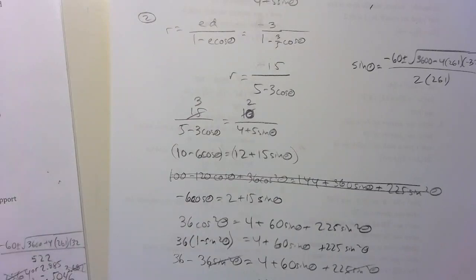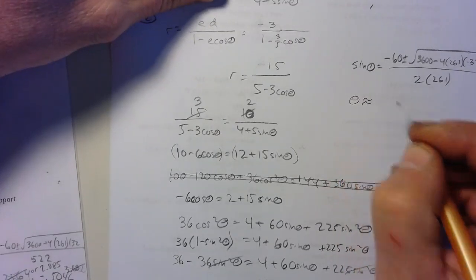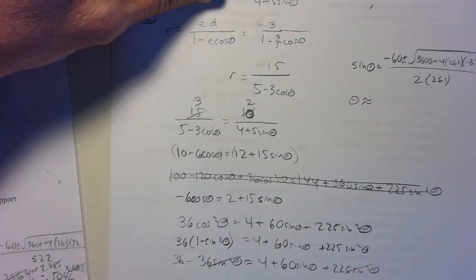We put that into our calculator and we get a whole bunch of answers. Remember that's going to give us the sine theta, and then we have to do the inverse sine.